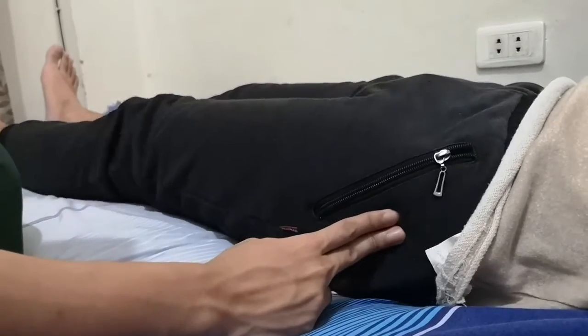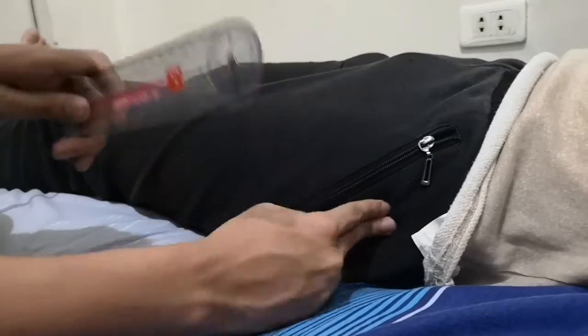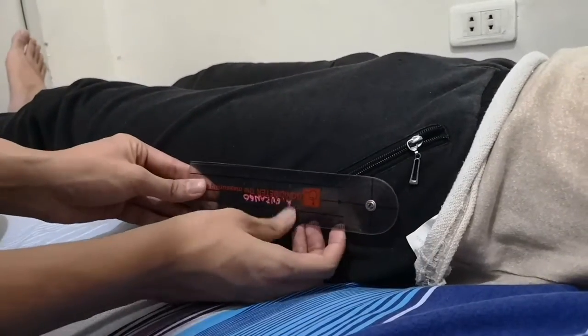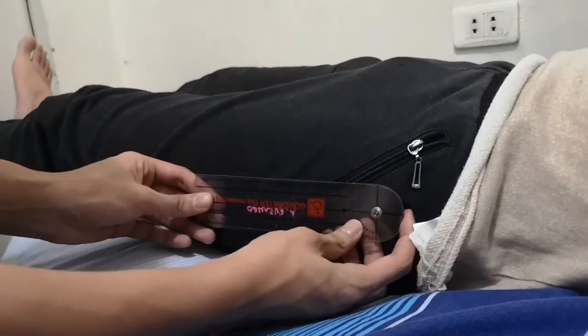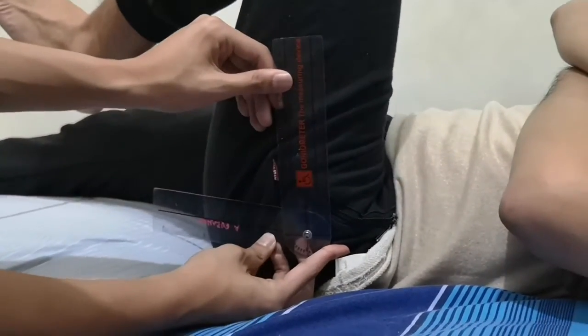To confirm these limitations, we will now proceed to the active range of motion. To do this, we will be asking our patient to lie supine and flex his leg, while for extension, he must lie prone. As the activity is done, we check the range by using a goniometer.